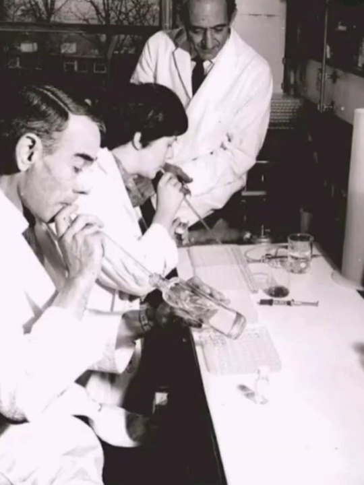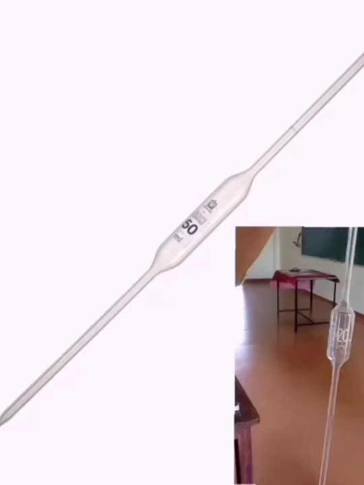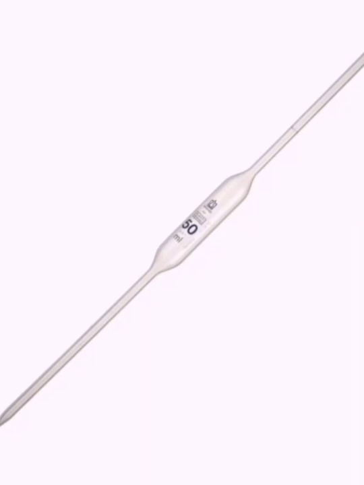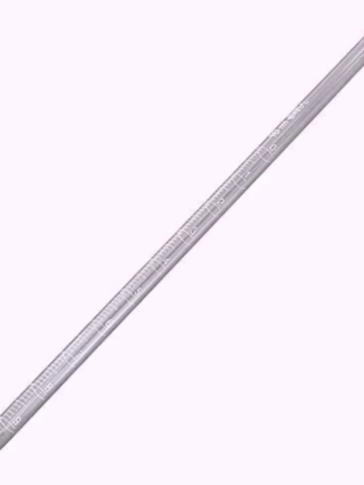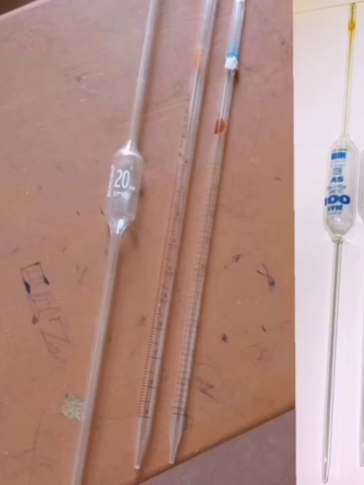Pipette. A pipette is an important apparatus used in volumetric analysis. A pipette is used to deliver a definite quantity of liquid in quantitative analysis. It consists of a long glass tube with a bulb in the middle and the lower portion of the tube ending in a jet or nozzle. The capacity of the pipette is marked on the bulb. We can transfer only one volume by an ordinary pipette. Graduated pipettes are used for transferring different volumes. Pipettes are of various volumes: 100 ml, 50 ml, 25 ml, 20 ml, etc.